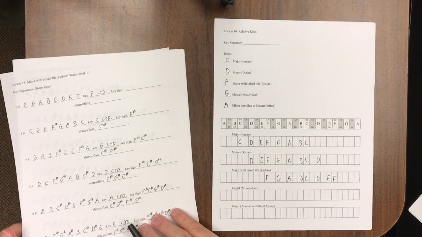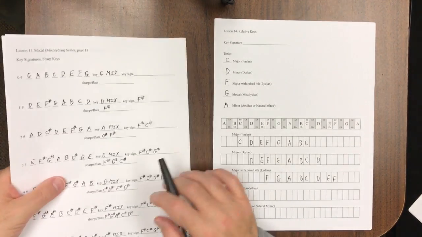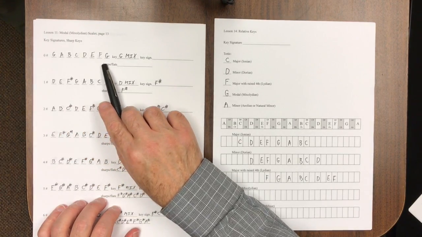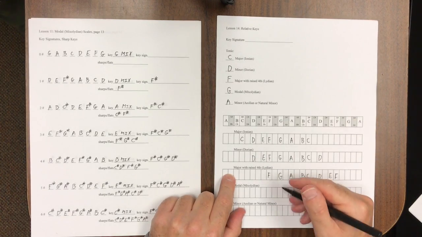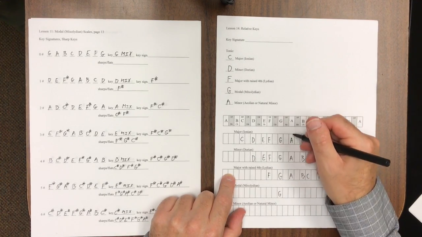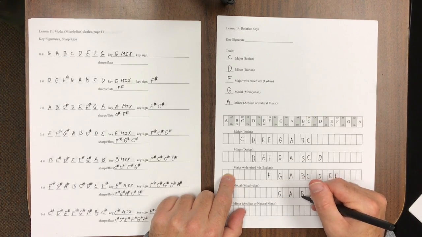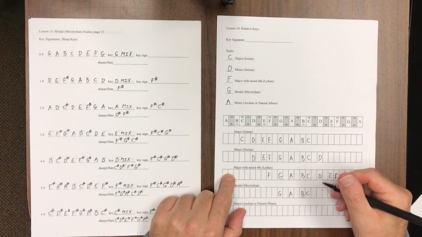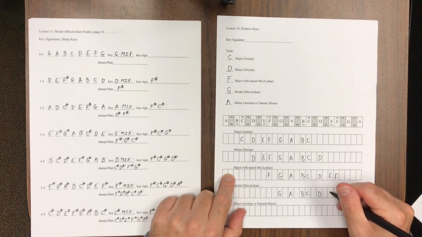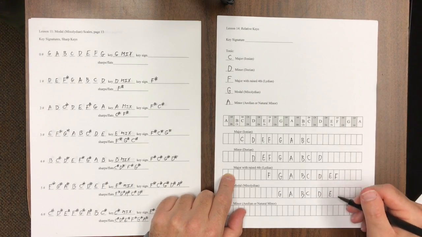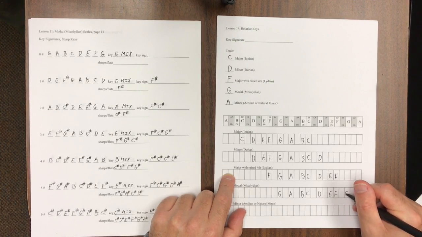And then we have the modal or mixolydian. The notes are G, A, B, C, D, E, F, G. So we have G, A, B, C, D, E, F, G.